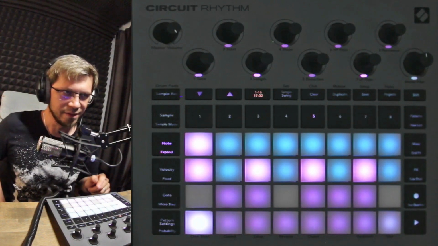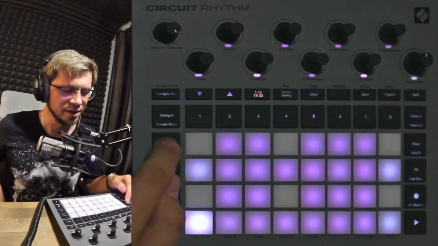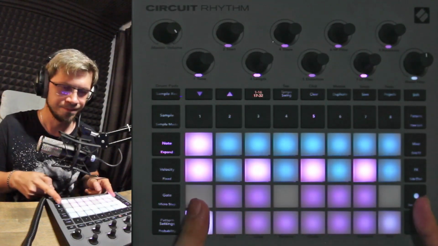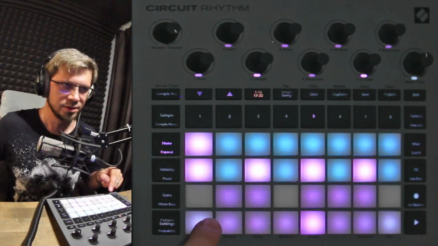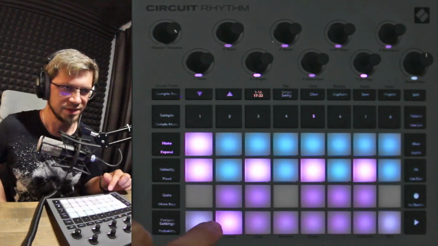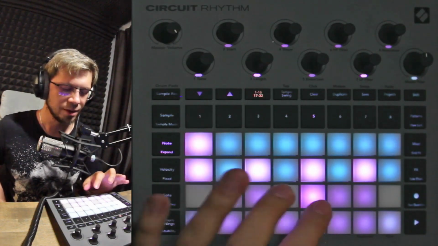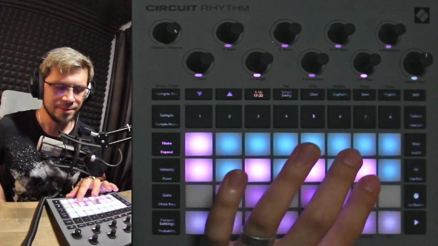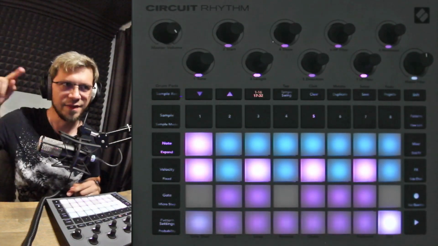If you don't like the height of the note, you can always change the pitch by changing the note on the scale mode. C sharp, D, D sharp, E, F sharp, G, G sharp, A sharp, B, and C of the next octave.